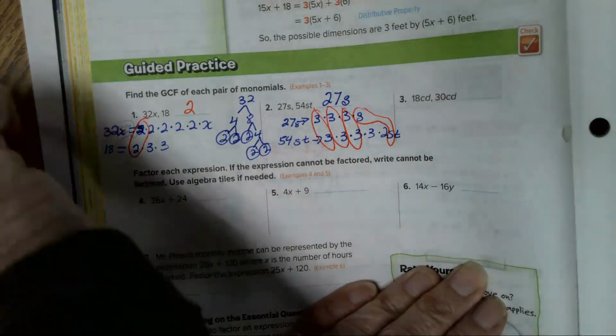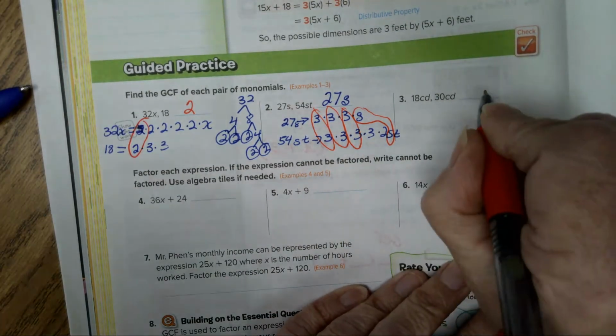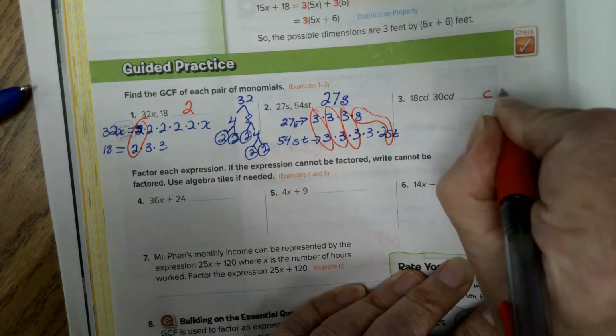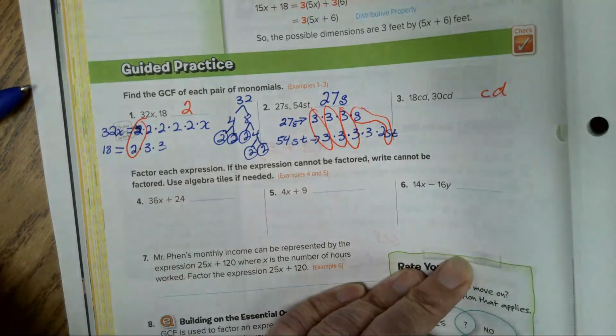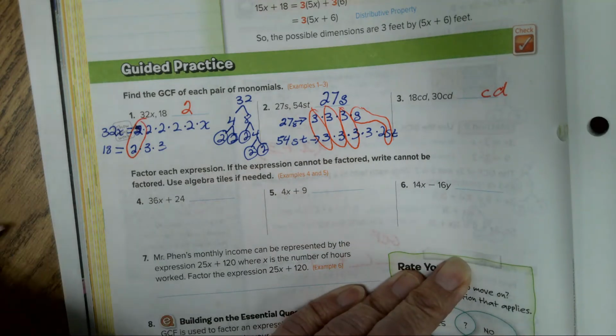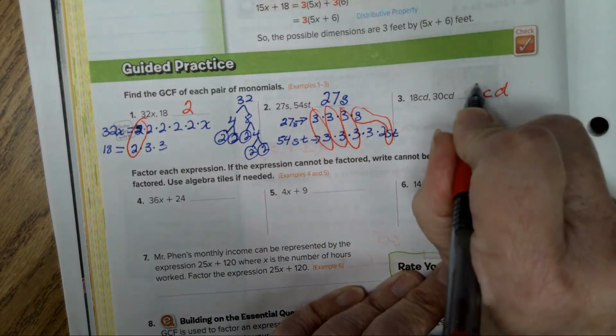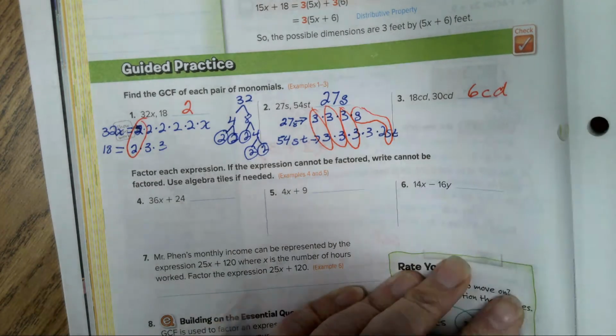In the next problem, in number 3, they both have a C and a D, so I'm going to go ahead and put the C and the D down. Now, between an 18 and a 30, your greatest common factor will be 6. 6 divides 18, 6 divides 30. I think that is your greatest common factor.